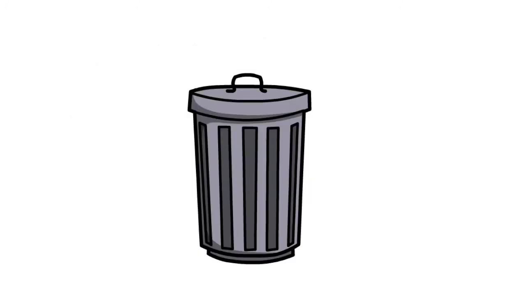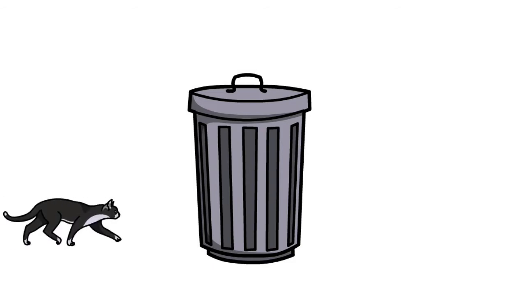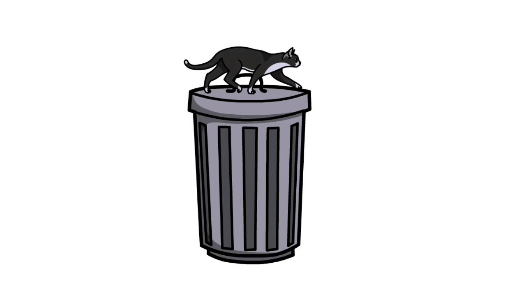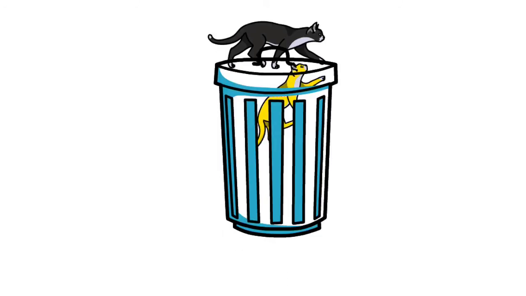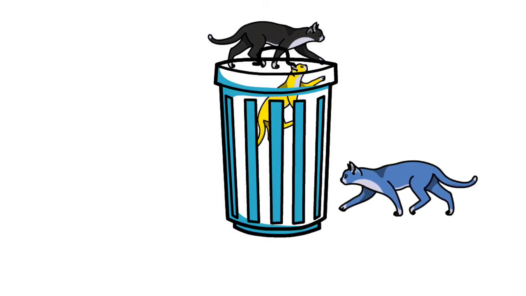This is a trash can. And this is a black cat. The black cat is jumping onto the trash can. The black cat is on the trash can. The yellow cat is in the trash can. The blue cat is next to the trash can.